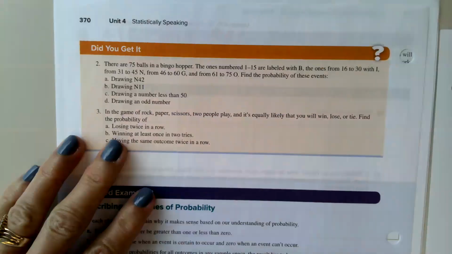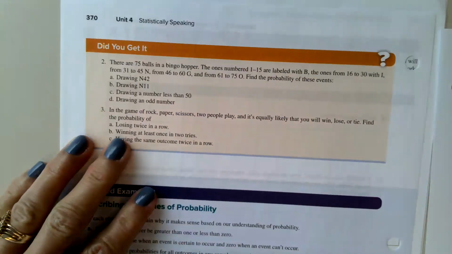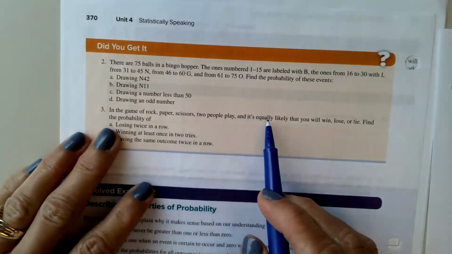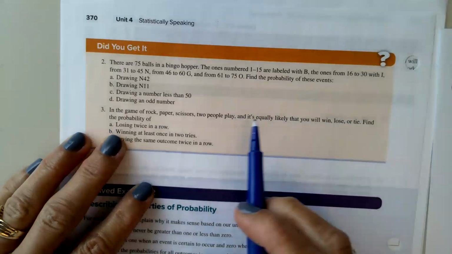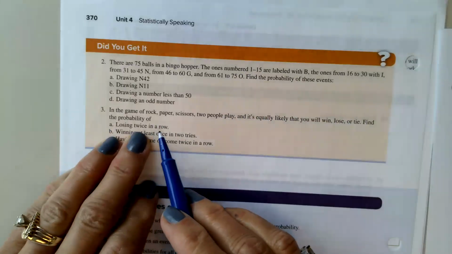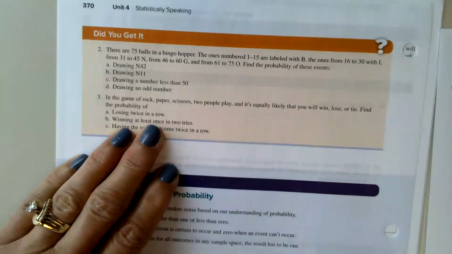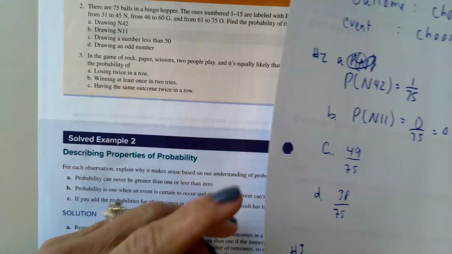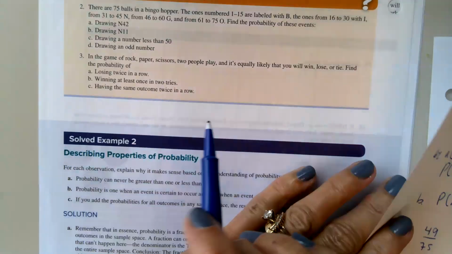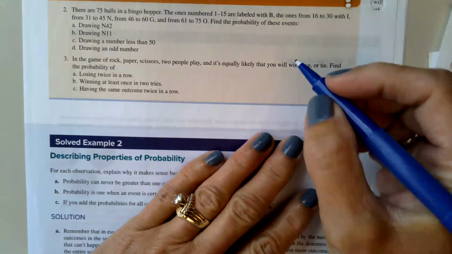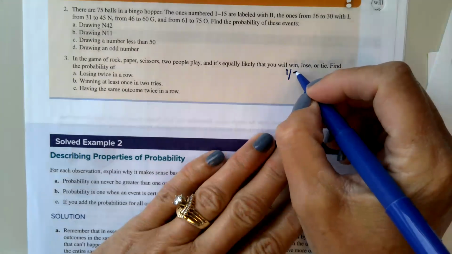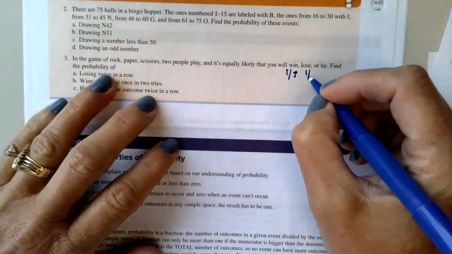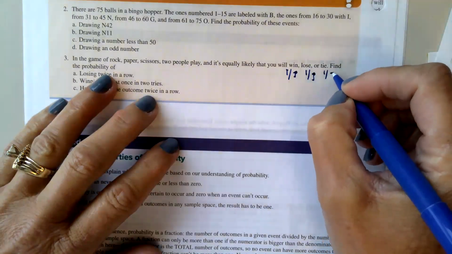Then did you get it? Number 3 says, in the game of rock, paper, scissors, 2 people play, and it's equally likely that you will win, lose, or tie. Find the probability of losing twice in a row. Okay, so twice in a row, you can either win, lose, or tie. So that means that I've got 1/3 of a chance of winning. I've got 1/3 of a chance of losing. I've got 1/3 of a chance of a tie.